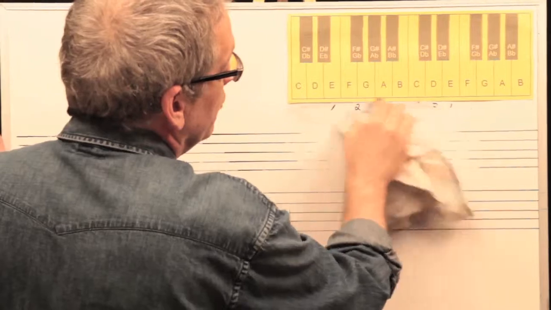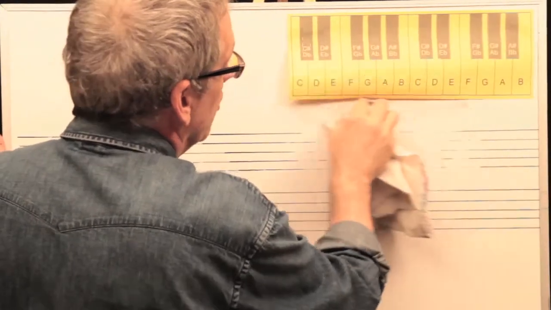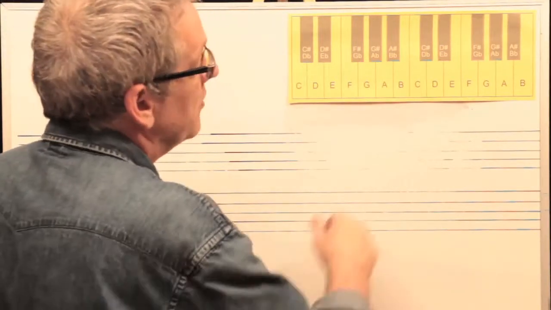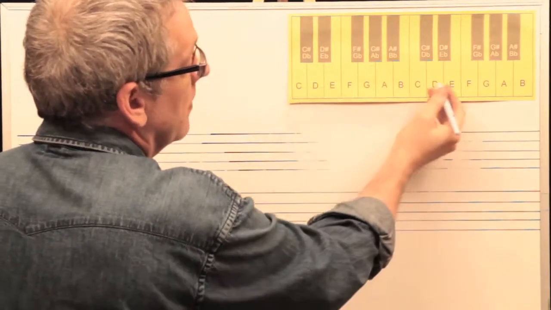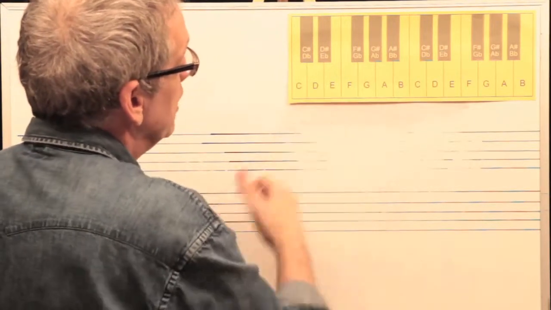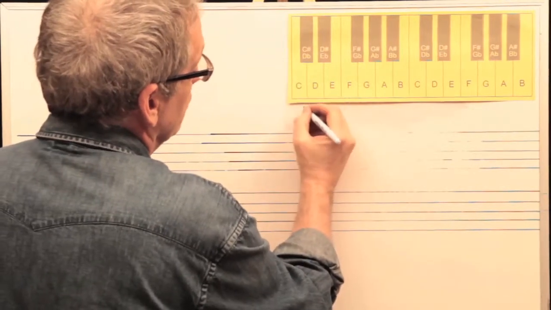So going up the scale, we've all heard of Dorian mode, Phrygian, Lydian, Mixolydian, Aeolian, Locrian. The easy way to understand that is if we start on C, that's Ionian mode for major, and then D would be our Dorian mode.